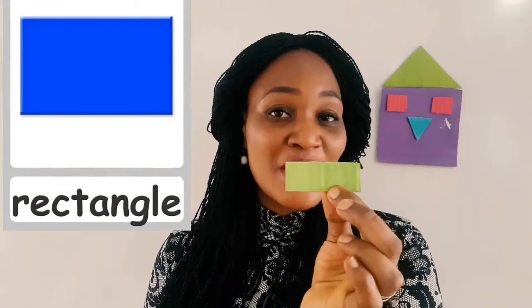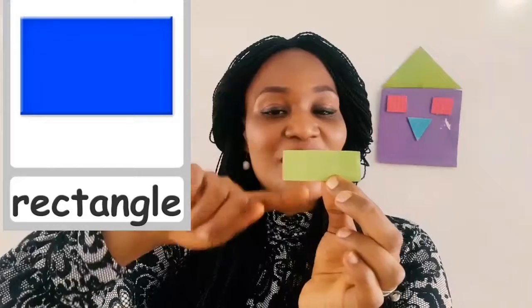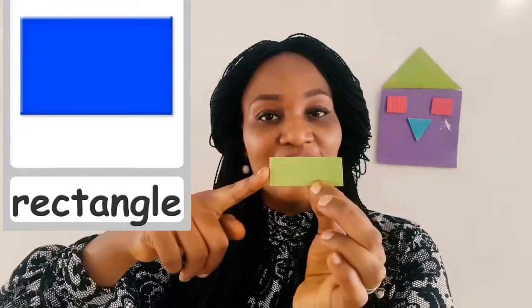And what else do we need? We need his mouth so he can talk to us, right? So we need his mouth, and we're going to get a shape that will fit for his mouth. And this shape is a rectangle. Now a rectangle has 2 equal sides. The top and the bottom, the left and the right.